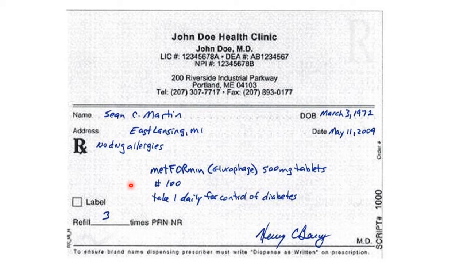So you don't have to really concern yourself with that so much, but include how many refills you want to include there, right? And then your signature should be included there as well, just to finally make it all official, right? Okay, so that's generally what a good prescription would look like.